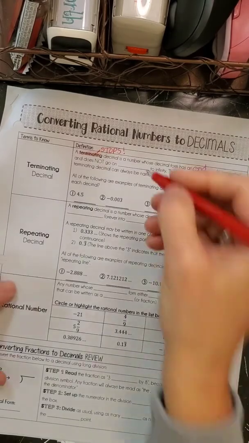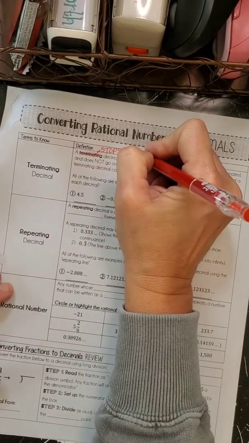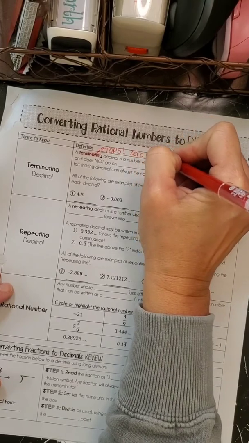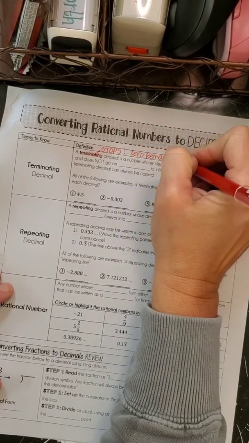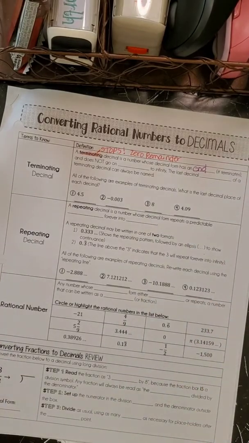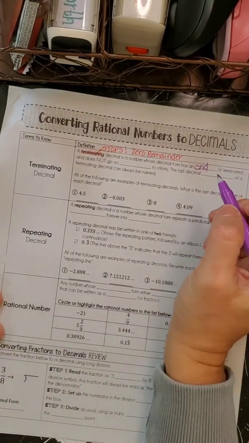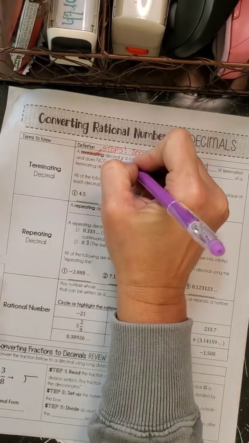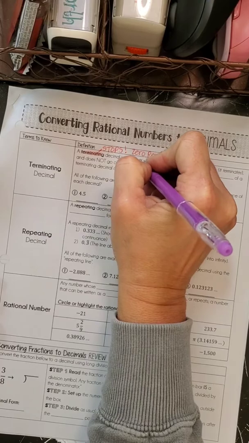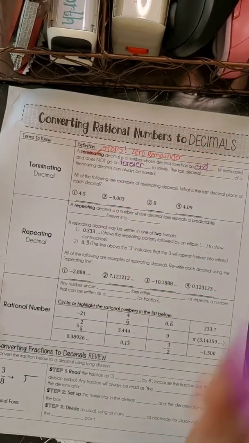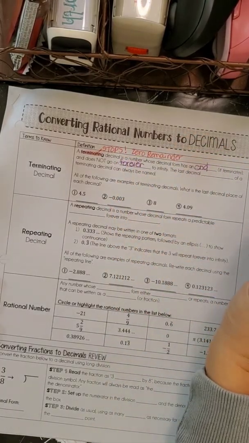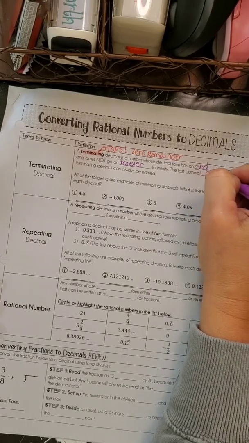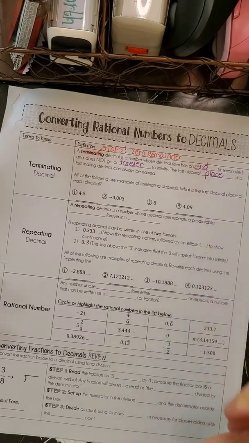It stops. It has a 0 remainder. It will eventually get you to a 0. All right, so it ends and does not go on forever to infinity and beyond. The last decimal place of a terminating decimal can always be named.